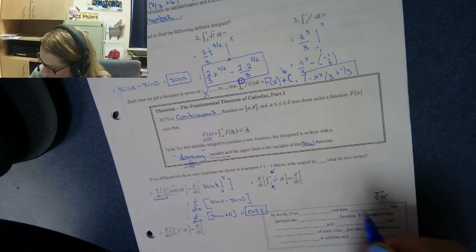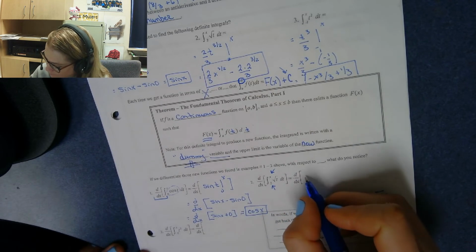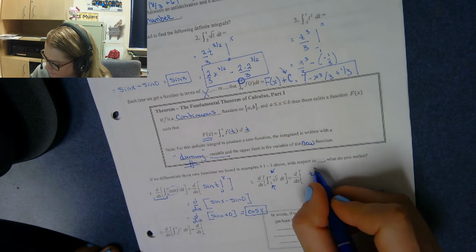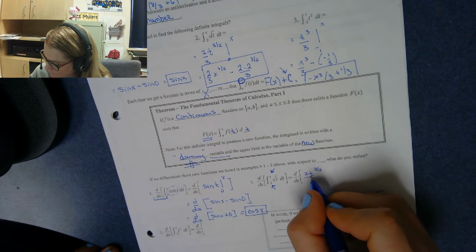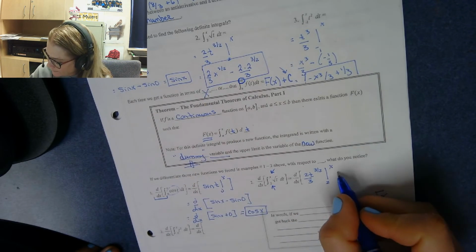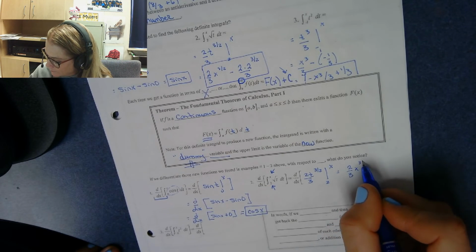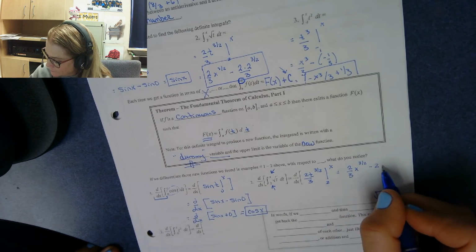So let's go through the process and show that inverse relationship. So this will be t to the 3/2, 2 over 3, from 2 to x. We've done all this up here. We got that 2/3 x, upper bound, minus that 2 to the 3/2 over 3.